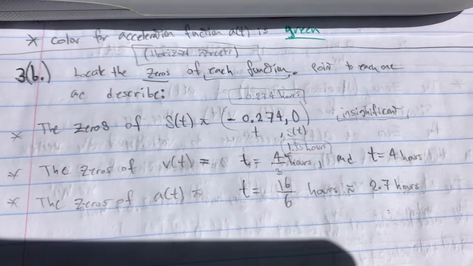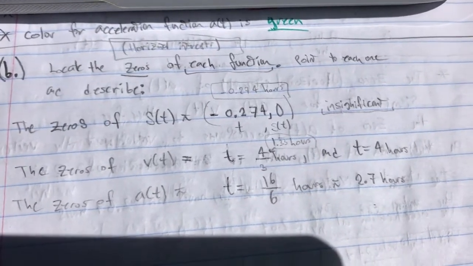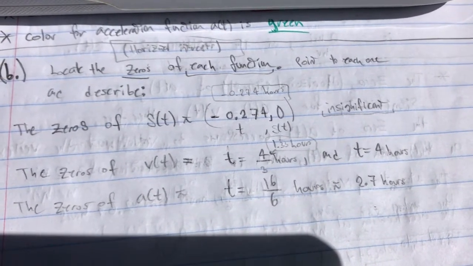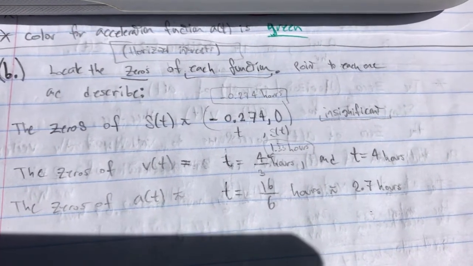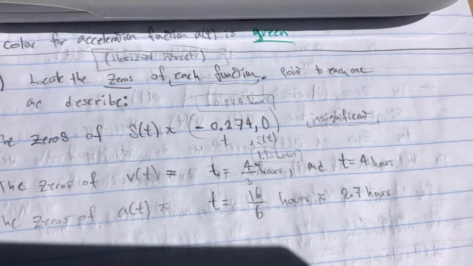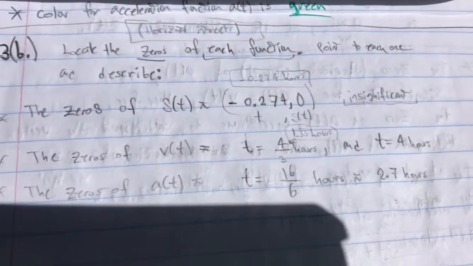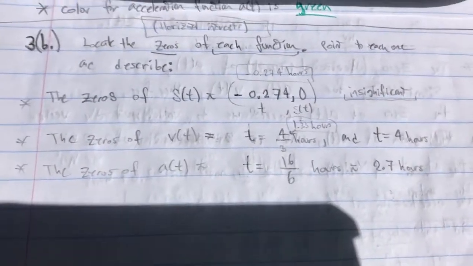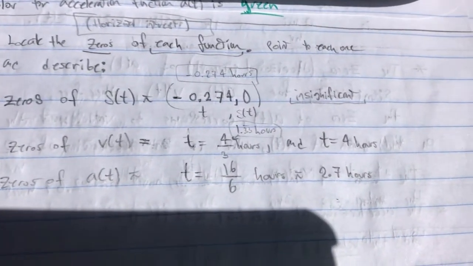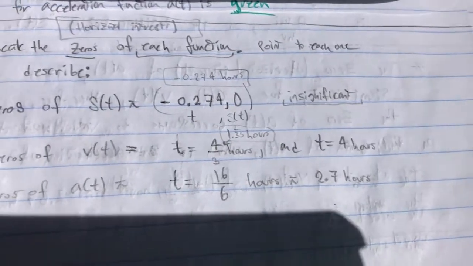The zero of s of t is about negative 0.274 hours with 0 miles, which is insignificant in my opinion. The zeros of v of t, the velocity function, are t equals 4/3 hours and t equals 4 hours. The zero of the acceleration function is t equals 16/6 hours, which is about 2.7 hours.